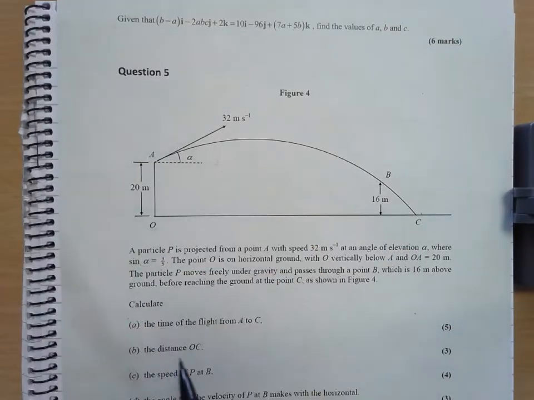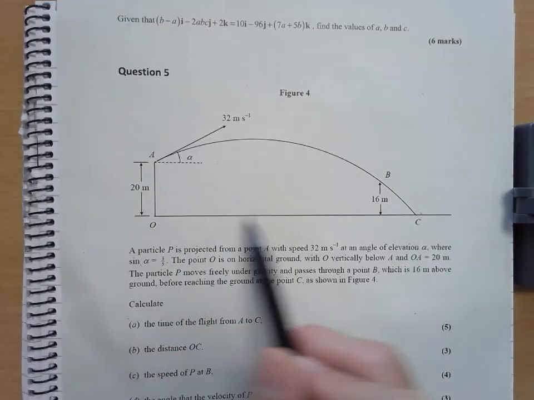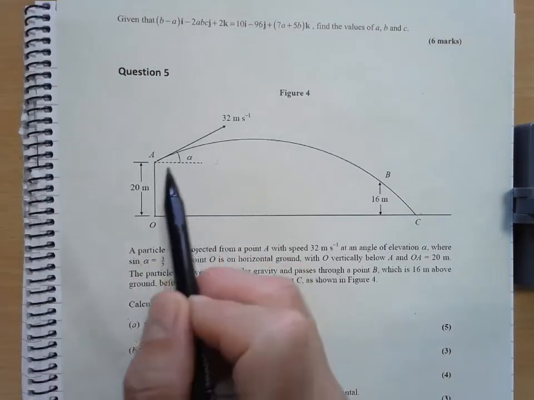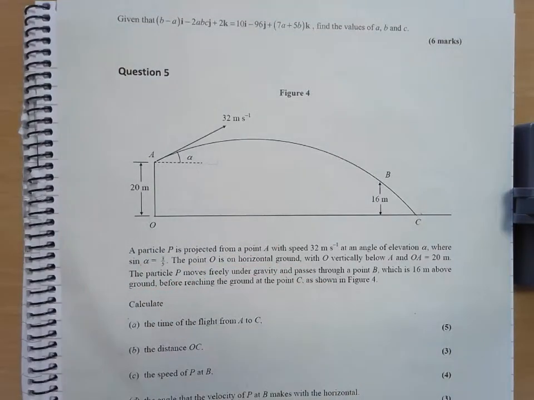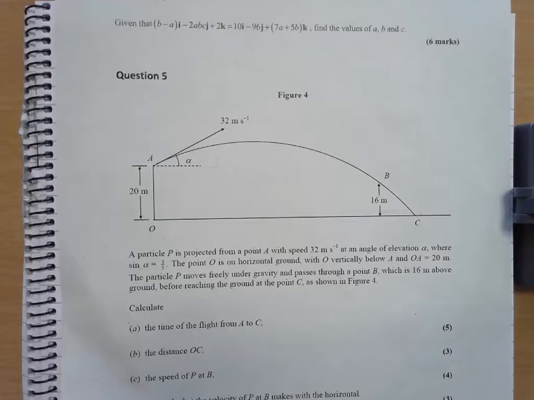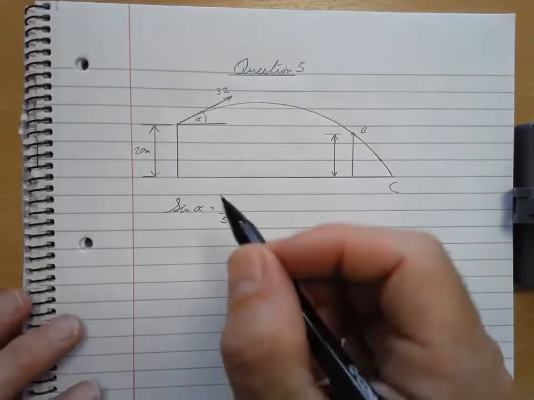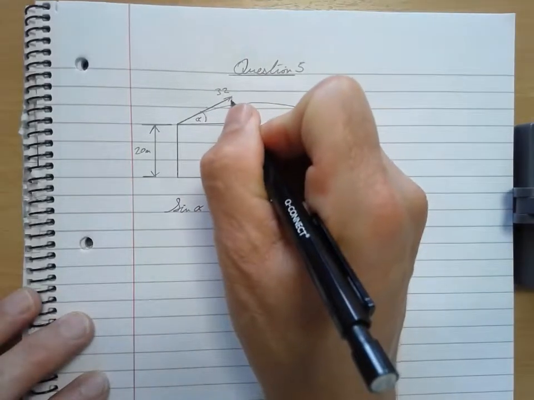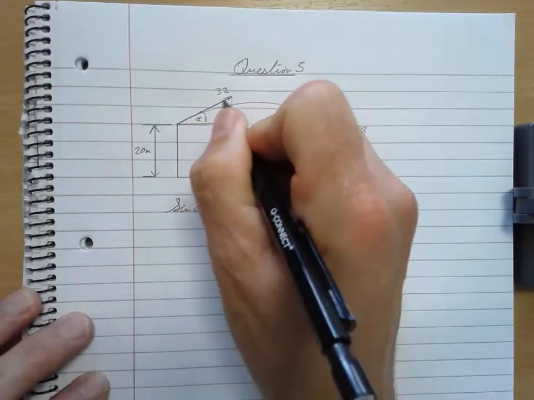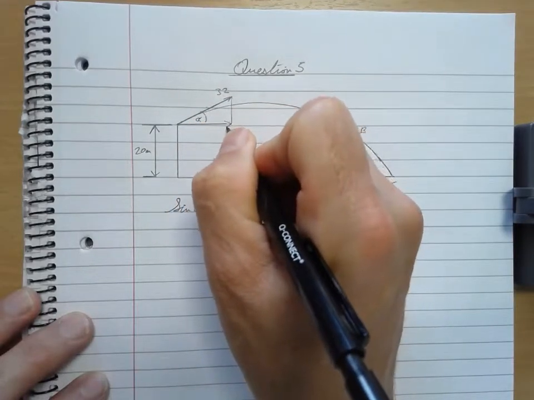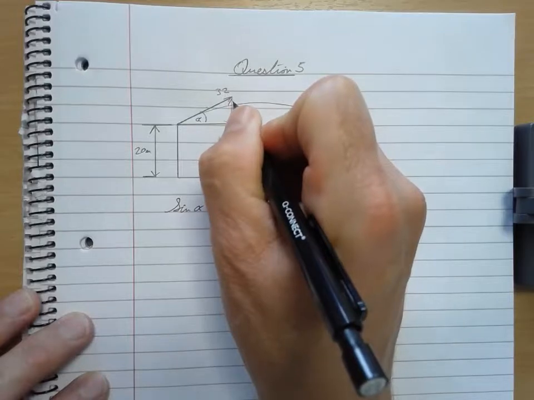So the vertical velocities will allow us to calculate the time of flight from A to C, and the distance from O to C. We'll find this distance once we know the time of flight and once we know the horizontal component of the velocity. So the problem looks like this, and this is the first thing that we do. We split this velocity here into its horizontal component and its vertical component.